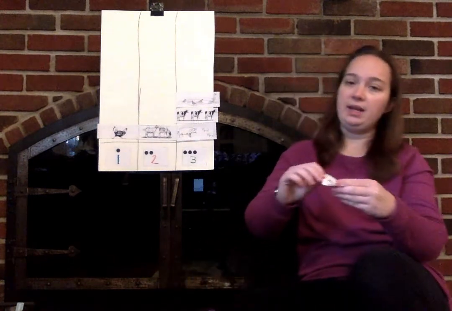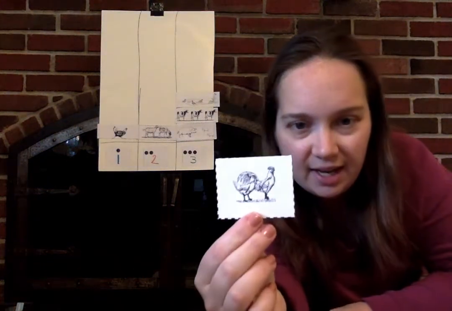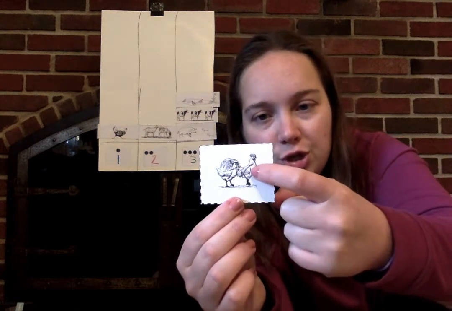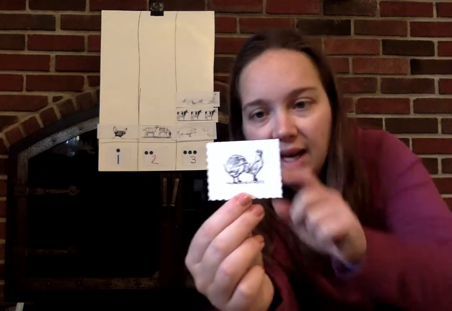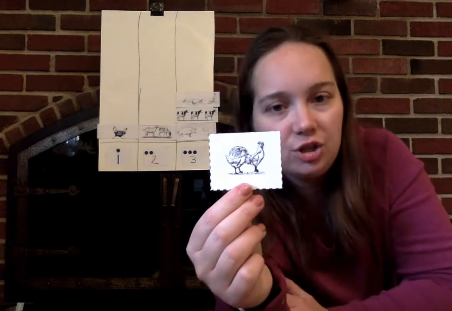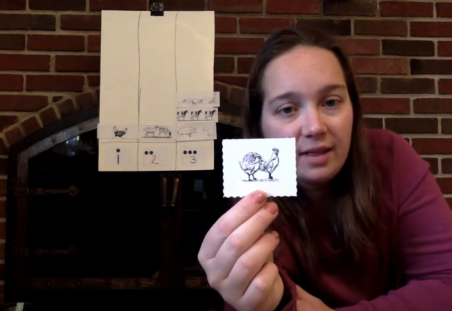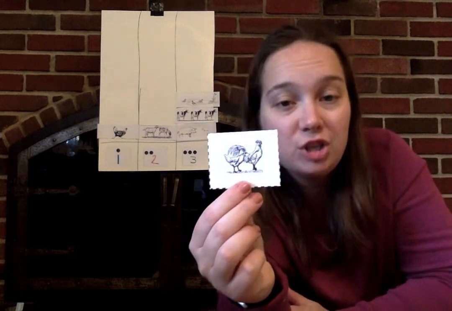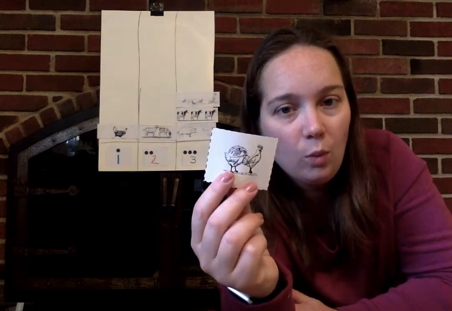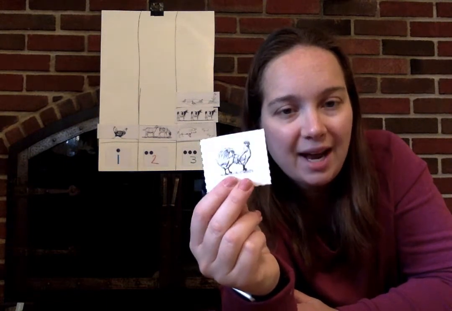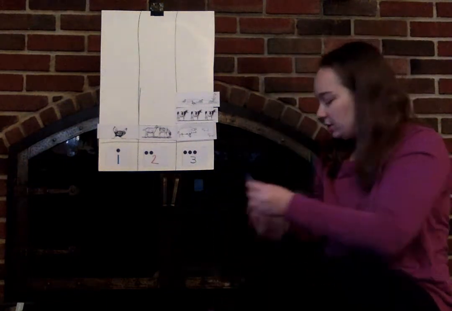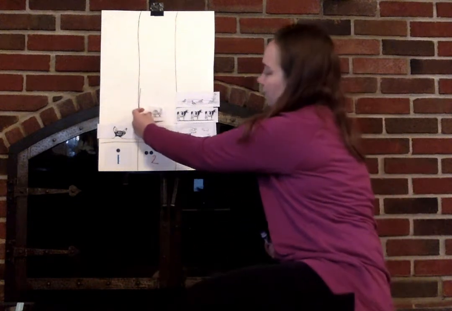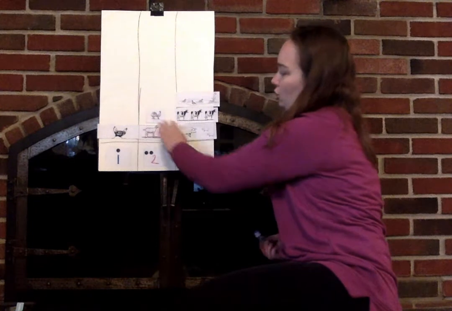Here my pictures are getting a little bit smaller, so I'm going to get a little closer. Here are more chickens. One is a rooster or a boy chicken. The other is a hen or a girl chicken. Let's count how many chickens there are. 1, 2. 2 chickens. One is a boy, one is a girl. A rooster and a hen. So I'm going to put it in the number 2 column. There are 2 chickens.